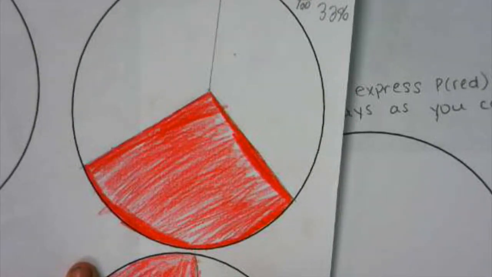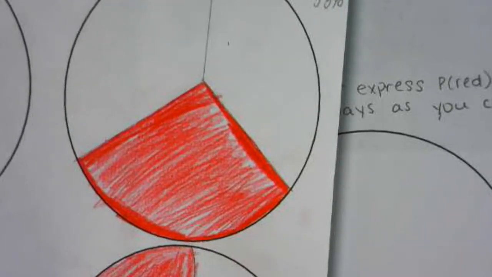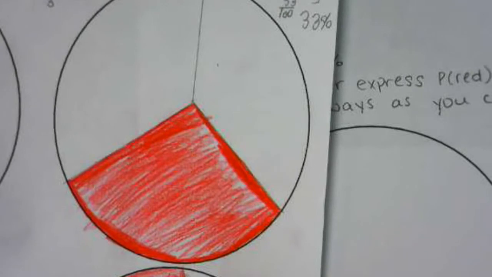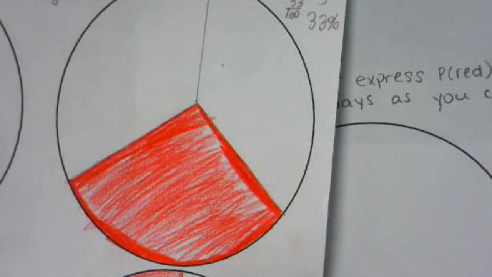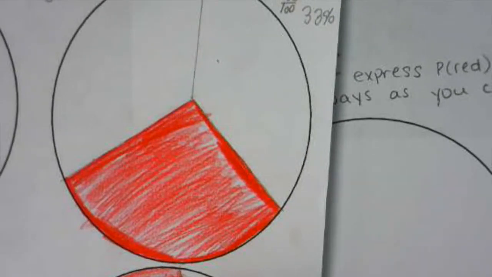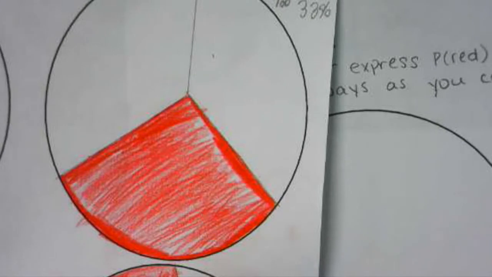We divided the numerator by the denominator to get a decimal. Okay. And since we knew the decimal, we multiplied the decimal by 100. And then we got the percent, and that helped us get the fraction because we knew that percentage is out of 100.